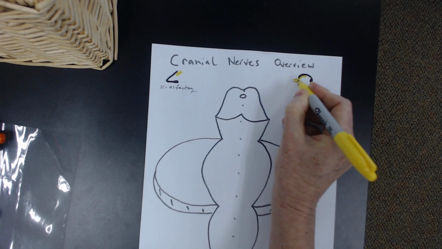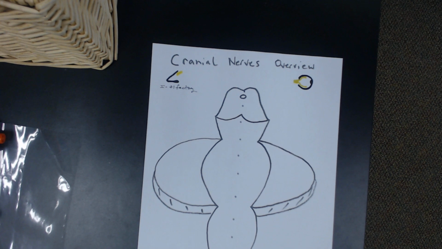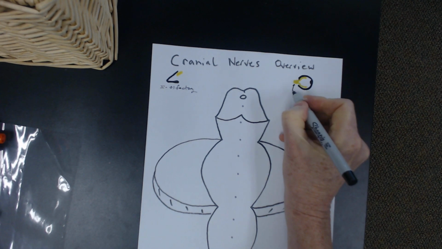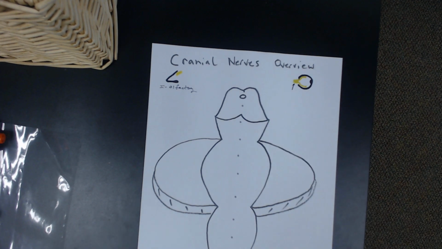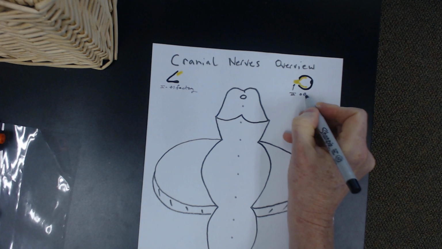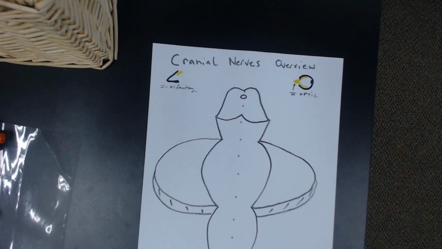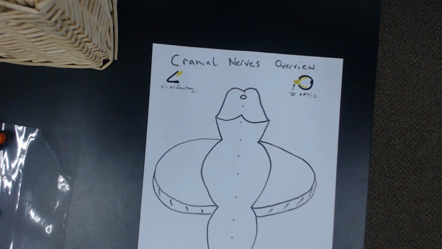And then this is your second cranial nerve here, as it exits the back of the eyeball, and it's the optic, O-P-T-I-C nerve. Pretty easy so far, right? First two, olfactory and optic.